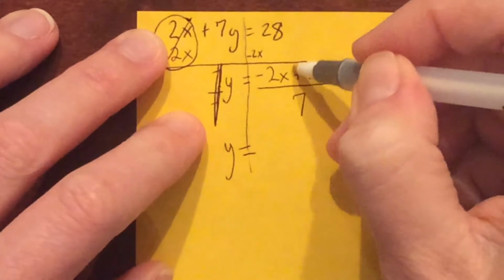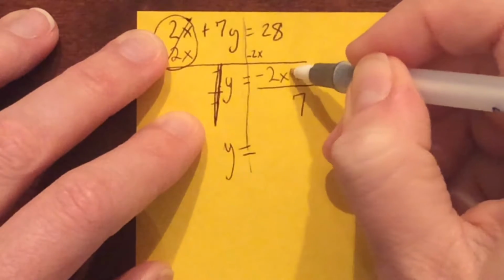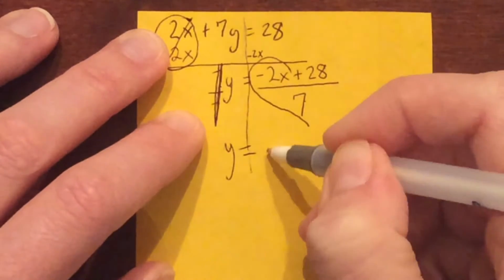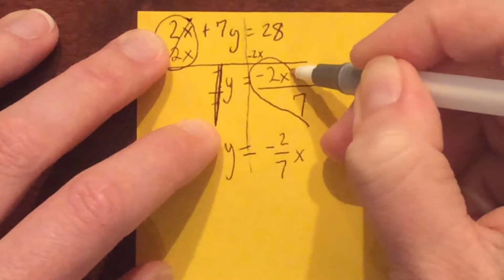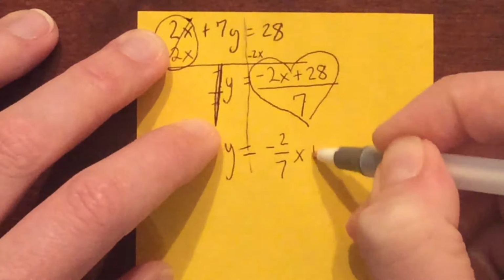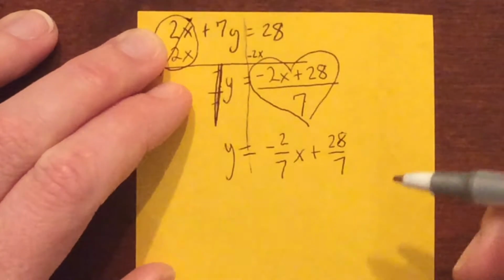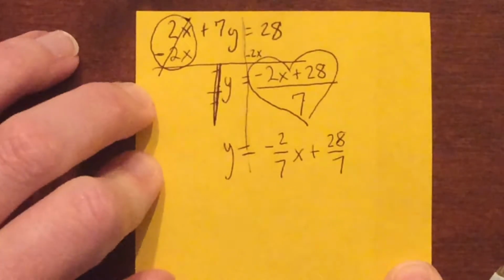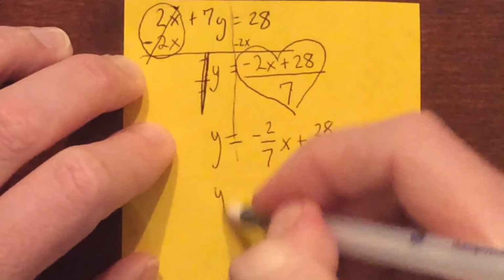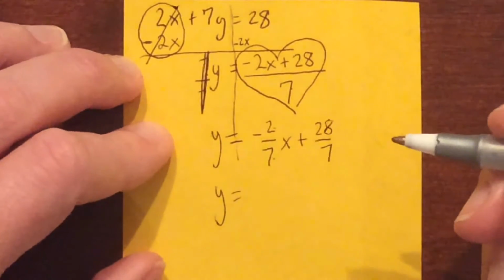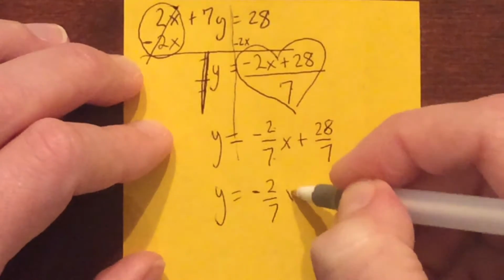And then we're going to do 7 needs to go with both of these pieces. So we're going to break it apart by doing our heart. So we have negative 2/7 x. And then on this side we have plus 28 divided by 7. And in algebra, fractions are okay, but in algebra we also need to make sure that we reduce our fractions. Is there a number that can go into both a 2 and a 7? Other than 1, no. So it's just going to stay 2/7 x.